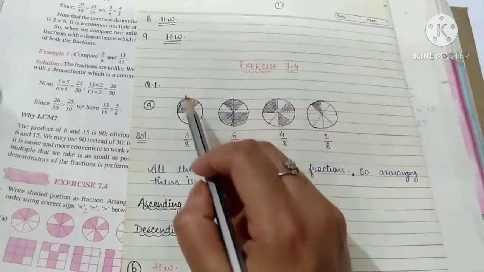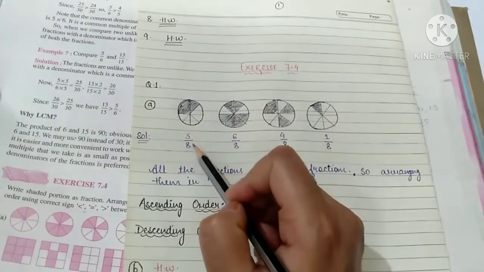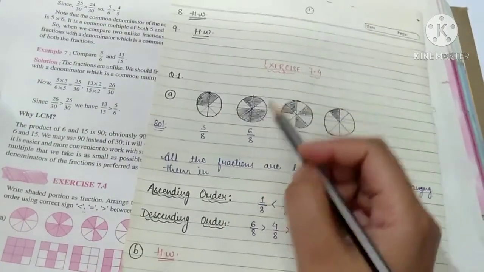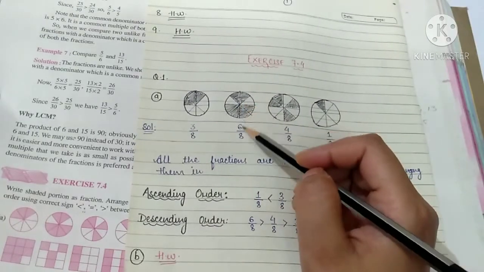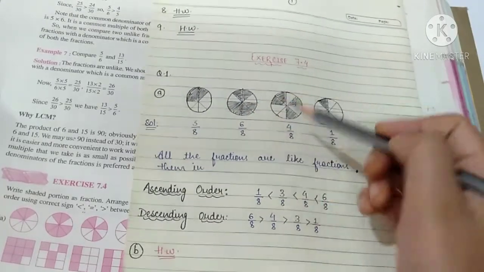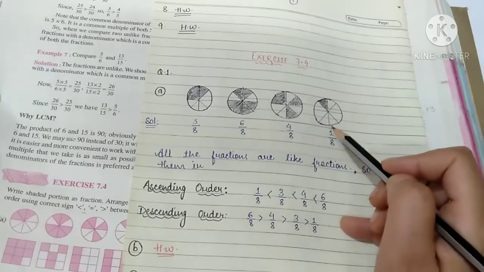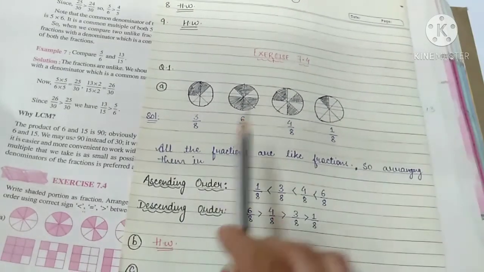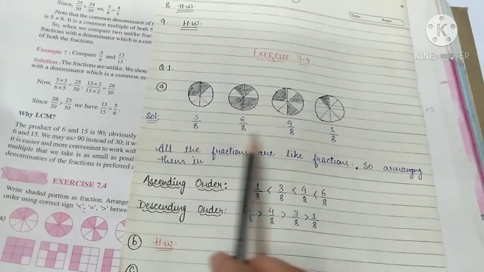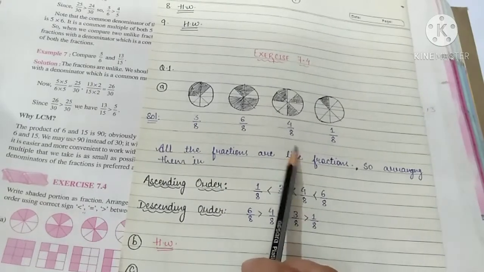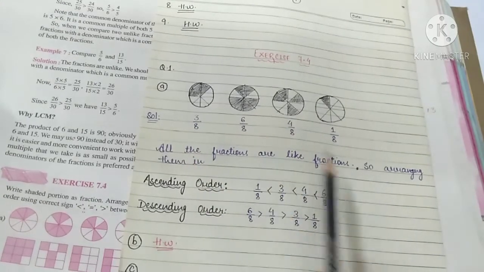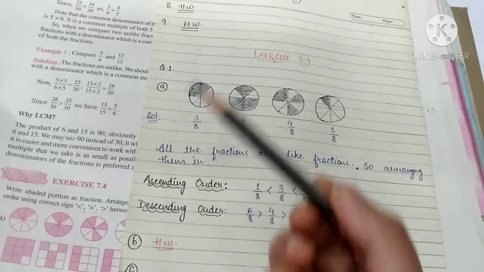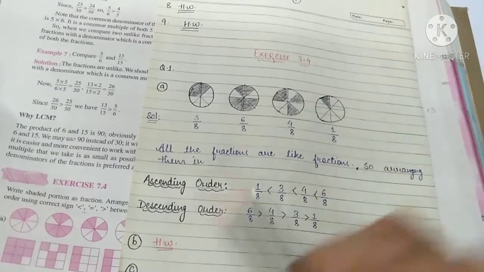Like, three parts are shaded, so the fraction for this will be 3/8. Here 6 parts are shaded out of 8 parts, so it will be 6/8. Similarly it will be 4/8 and this is 1/8. Now here we can see that all the fractions have the same denominator, so these are like fractions. So we will arrange them, as it is easy to arrange like fractions.